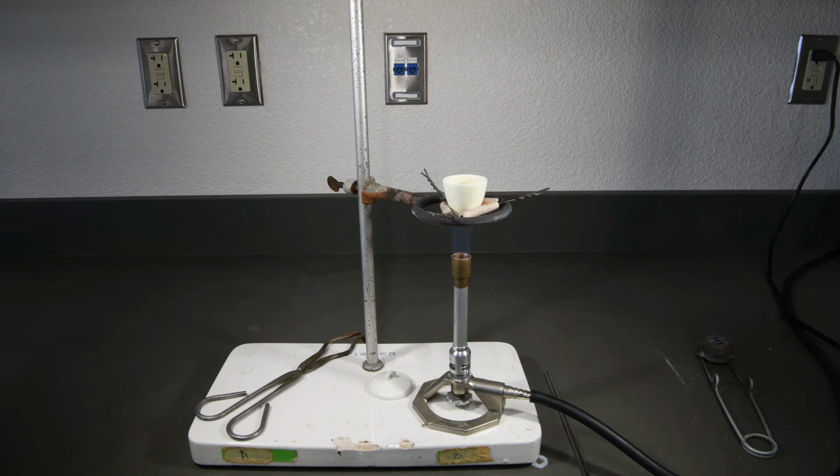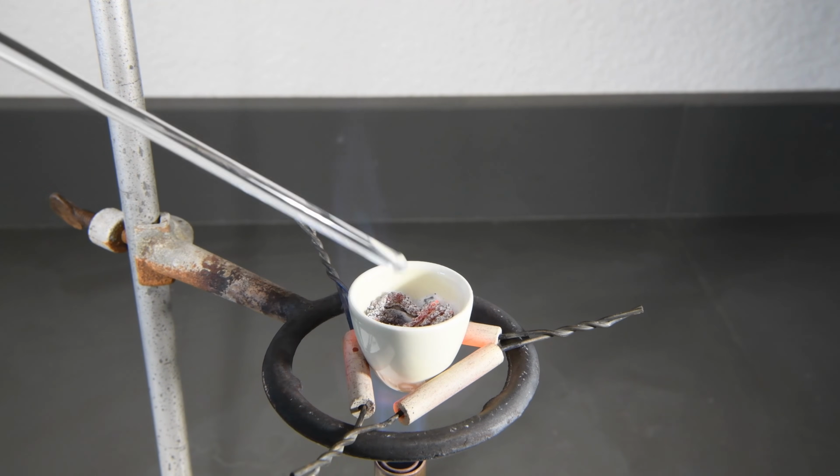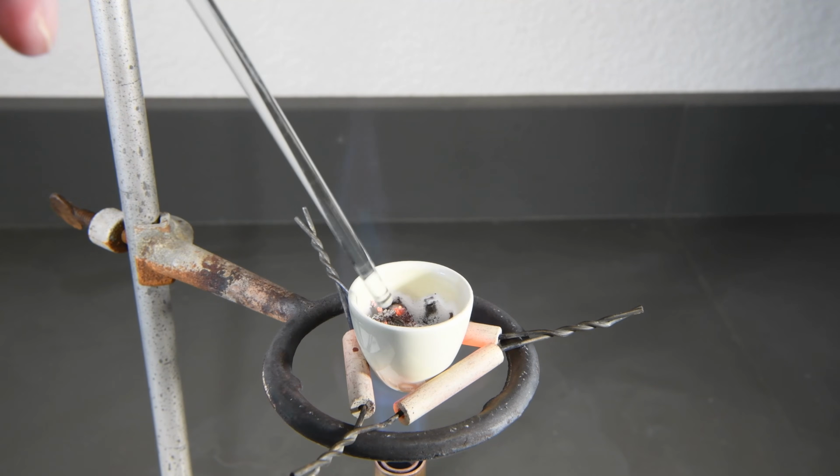Why don't we go ahead and zoom in a little bit and get a closer look. We'll get a little more of a close-up now. You can see the magnesium still burning gently. All the little flashes there show that it's igniting. We can help that by stirring it around a little bit with our glass stirring rod.